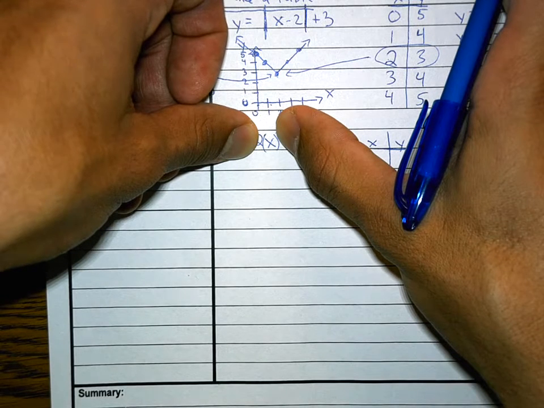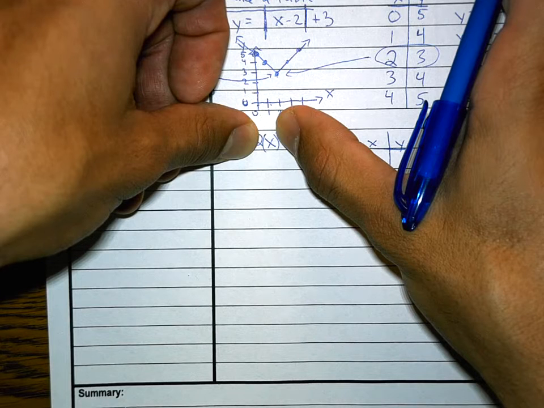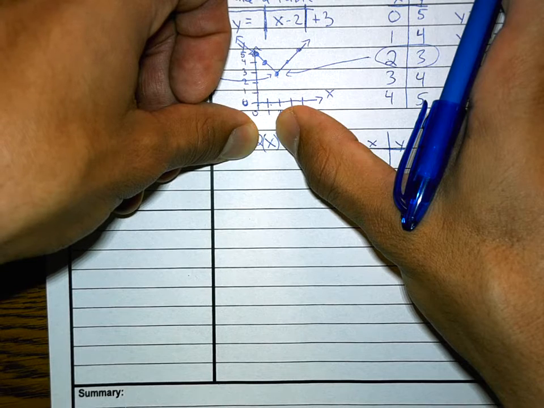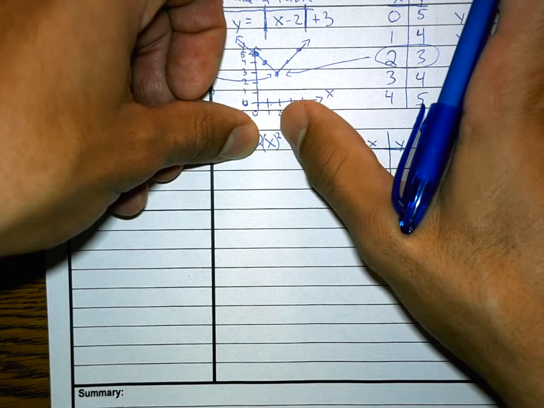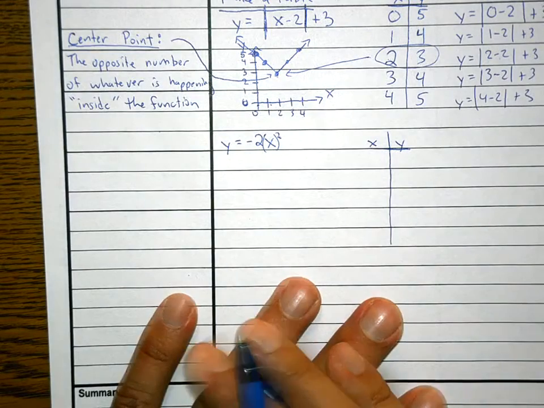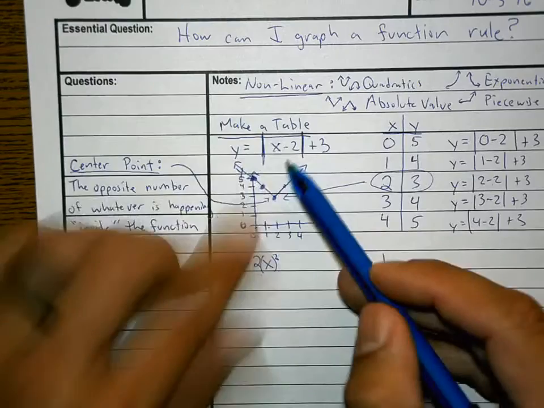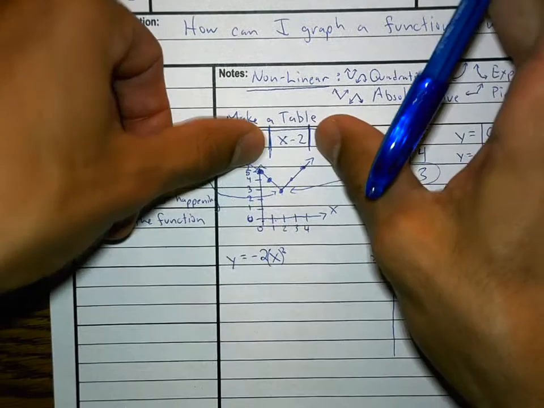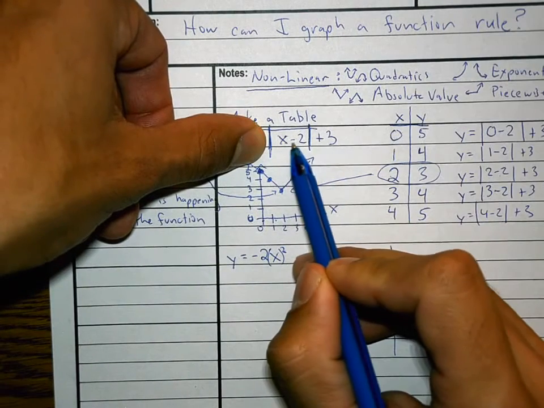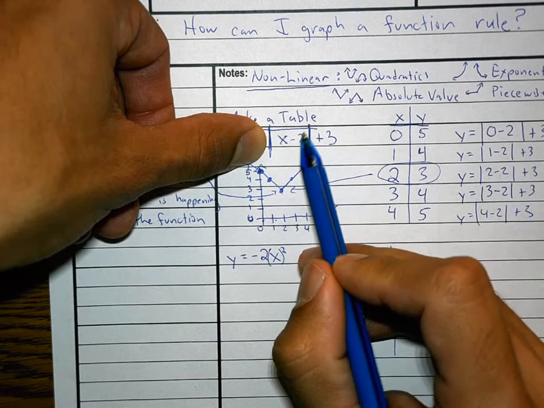Tell the person you're sitting next to what you think it is. I don't hear the right answer yet. Still don't hear the right answer. Okay, wait. Let me do it this way. Re-explain. What's inside the function? What's happening to the x? We subtracted 2. We are going to do the opposite of subtracting 2. We're going to add 2.